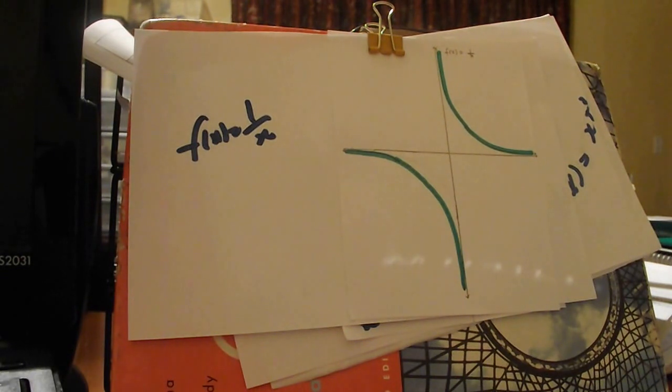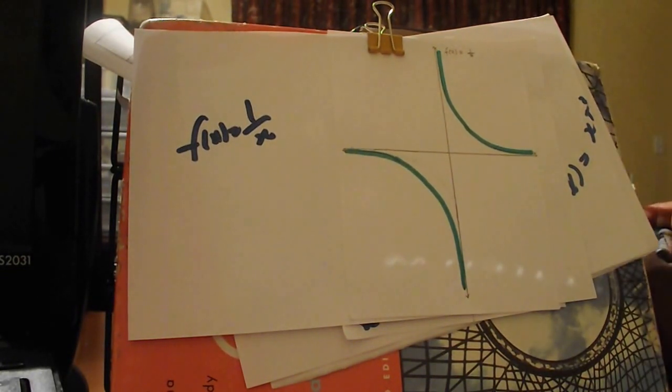Now let's take a look at another graph. Let's see here. Let's look at this graph. This is the graph of f of x equals 1 over x. Now we just talked about left and right hand side limits having different values. Well, this is a perfect example of that situation.